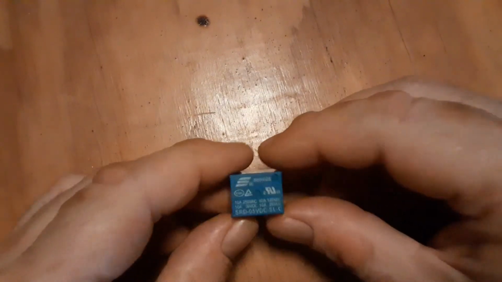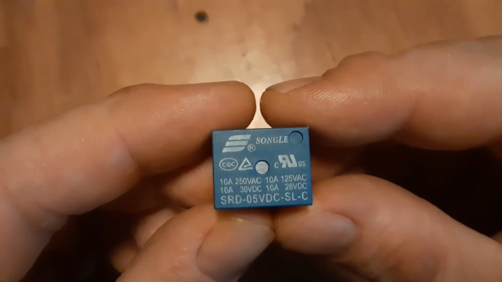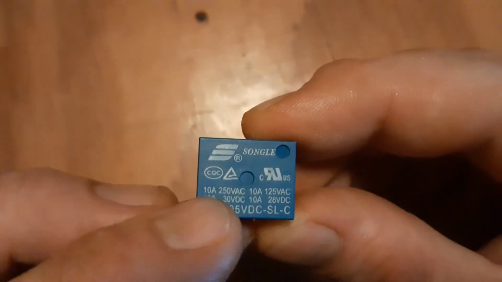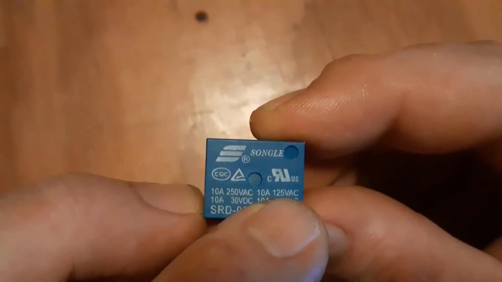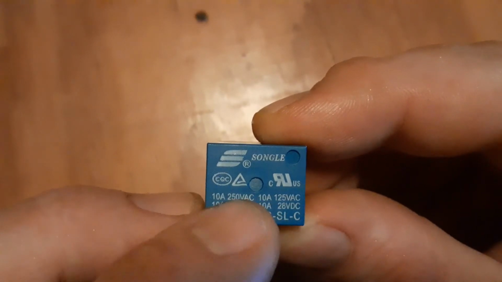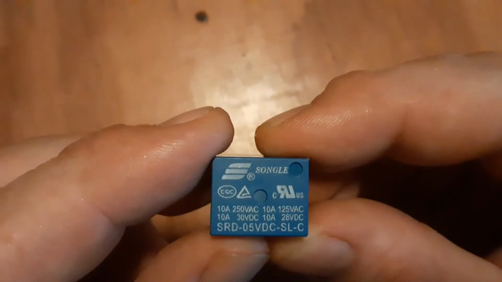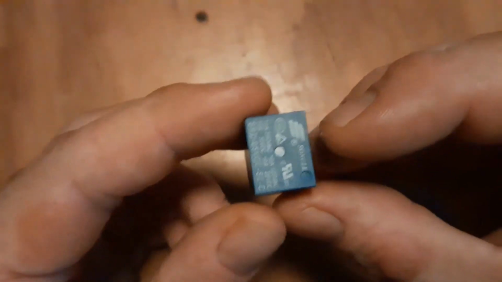Okay, and so here's what a relay looks like. If I bring it in here, if autofocus will cooperate a little, there we go. So you can see this top row of numbers, 250 volt AC, 125 volt AC, those are easily the range for things in the house. And 10 amps, that's plenty of amps for most of the stuff in your house. So these are good little ones for IoT stuff.